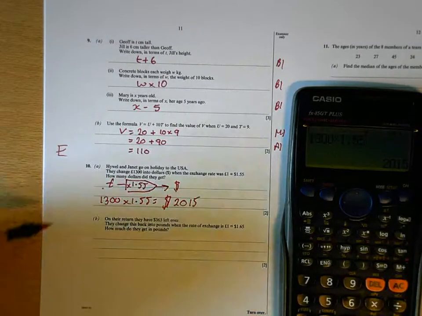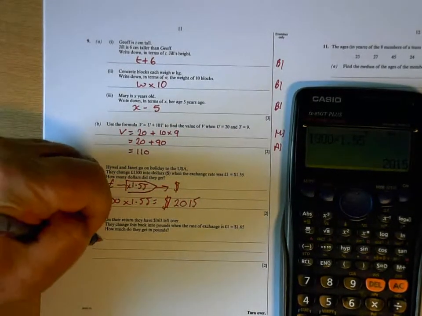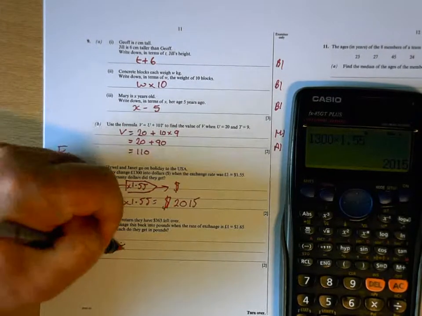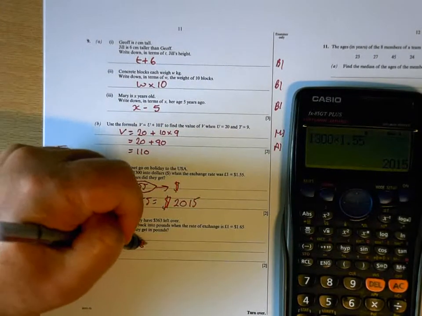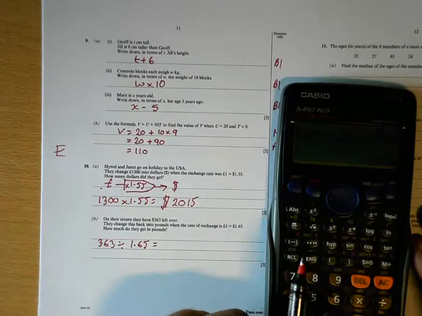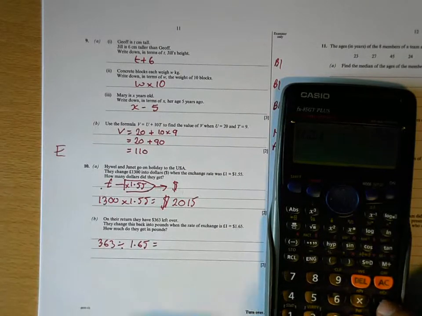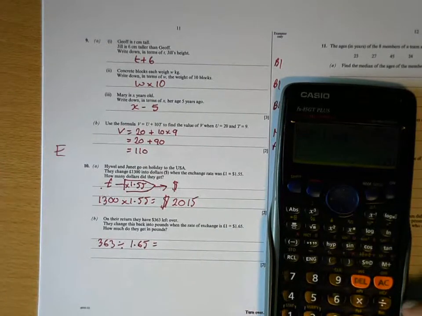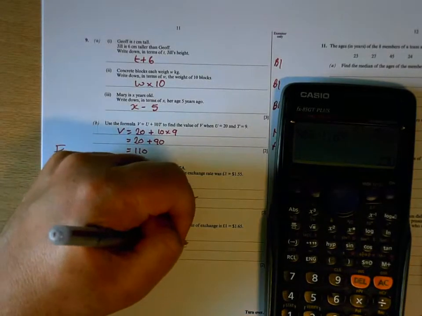So what we're going to be doing is 363 divided by 1.65. So they're going to get £220 back.